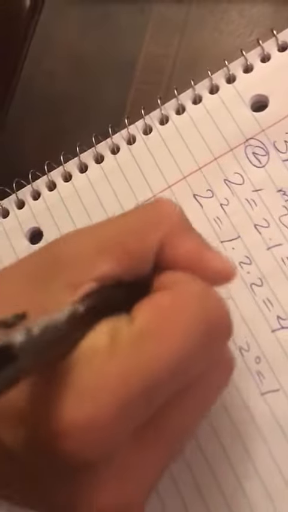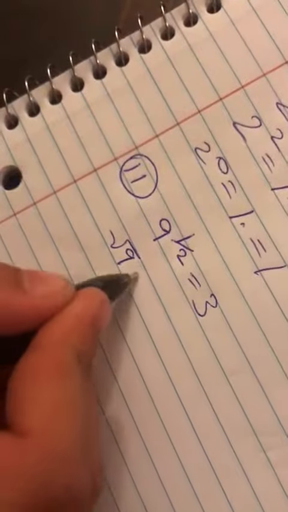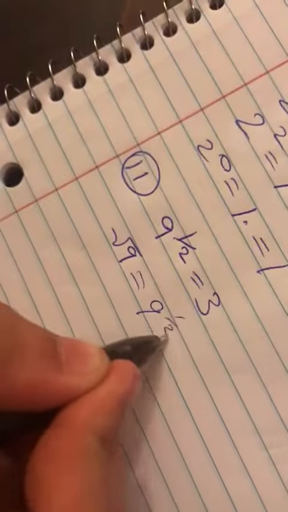Alright? Now let's do number 11, which is 9 to the power of 1 over 2, and the answer is 3. The way you explain this is that the power of 1 over 2 is the equivalent of the square root of 9, right? Because this is actually 9 to the power of 1 over 2.